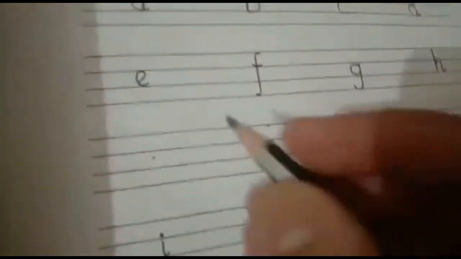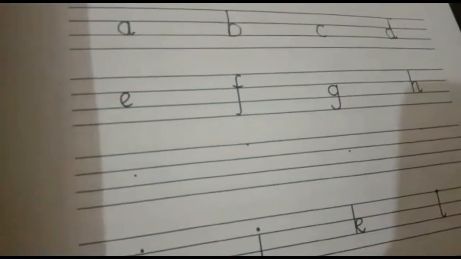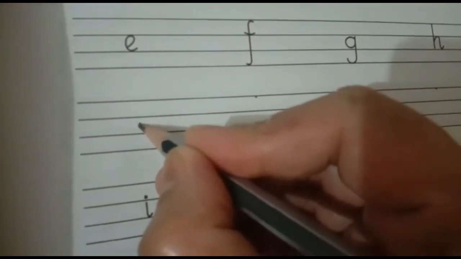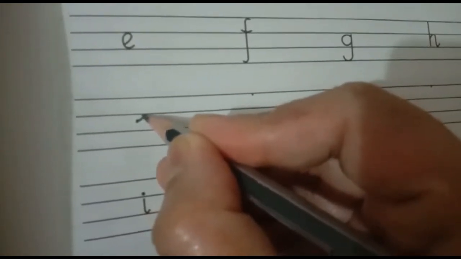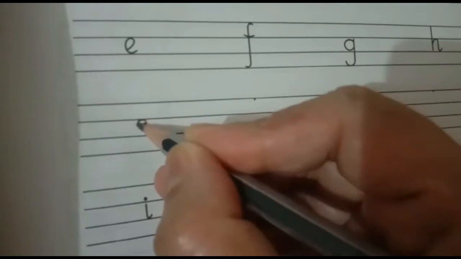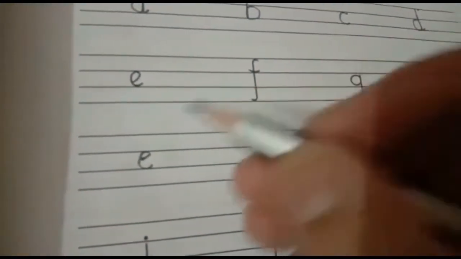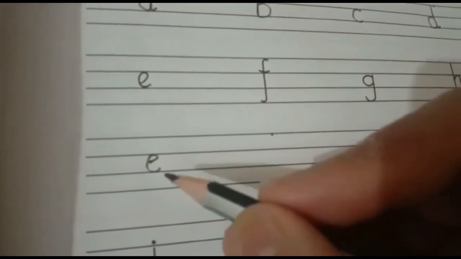Okay, now the next letter, what comes after letter D? Yes, letter E. So for letter E, you will start from this dot. First you will make a slant line with this dot like this, and now you will make an anti-clockwise half circle for small e, for lowercase e, and the sound of this letter is E.